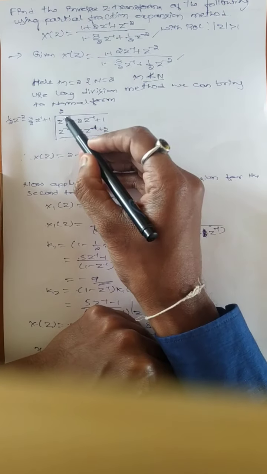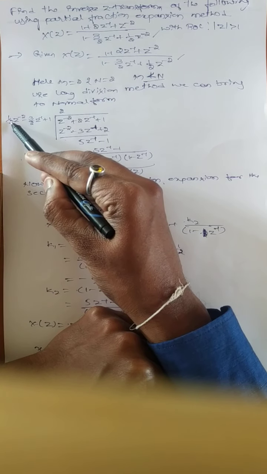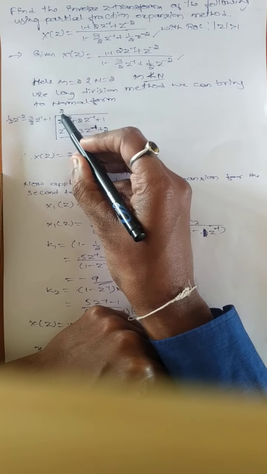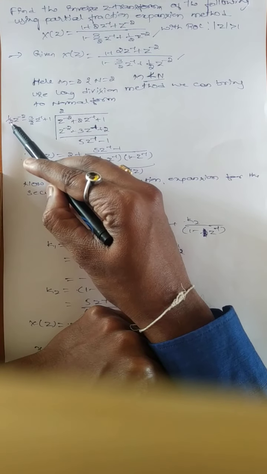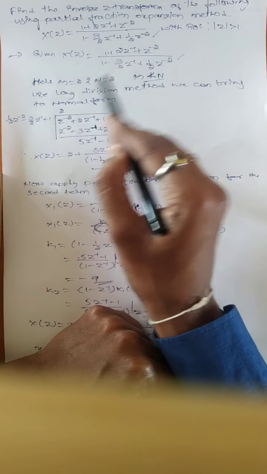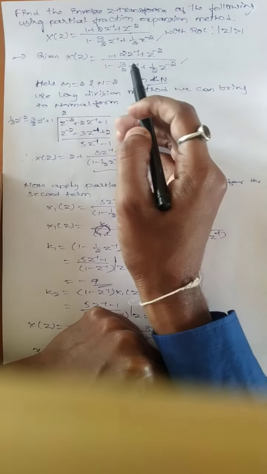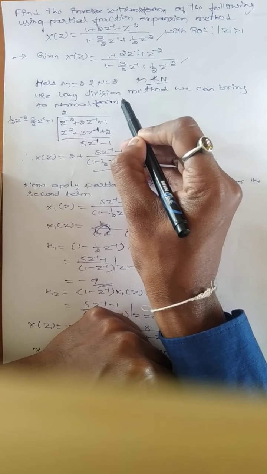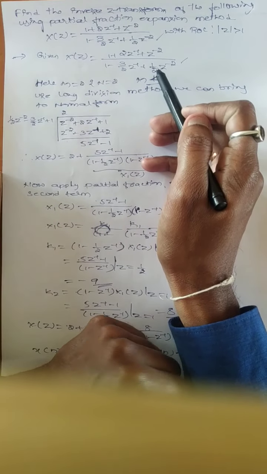Now if you want to get 1 by 2 z inverse, what should be multiplied with this? Look at this, 1 by 2 z to the power of minus 2 minus 3 by 2 z inverse plus 1. Once again I will clarify: if you want to do the long division method, you write the numerator and denominator values in the reverse order.